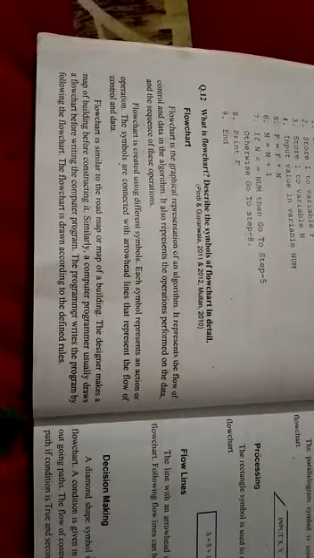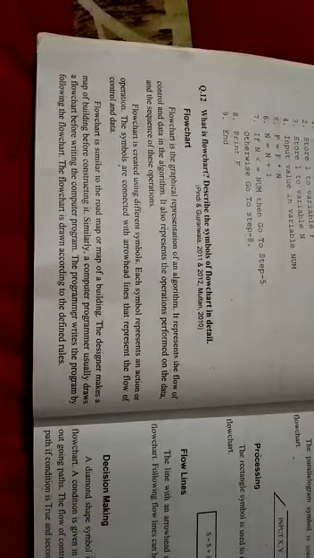Now we will discuss the symbols of a flowchart. A few symbols are used for drawing a flowchart. The oval shaped symbol is used to represent the start and end of a flowchart, and we have used it here for start. The parallelogram symbol is used for input and output of data in the flowchart.